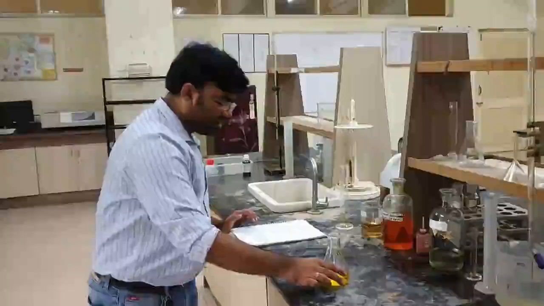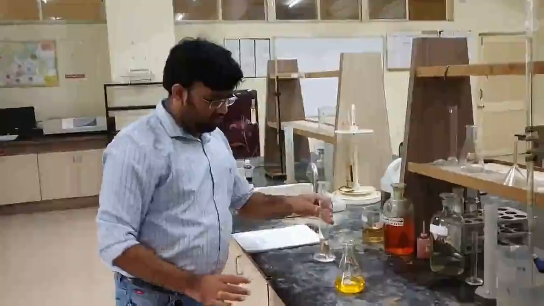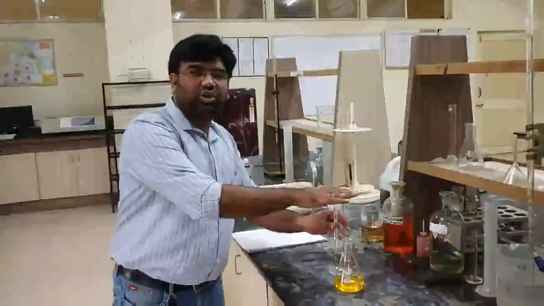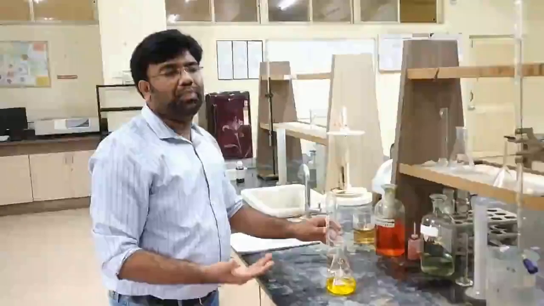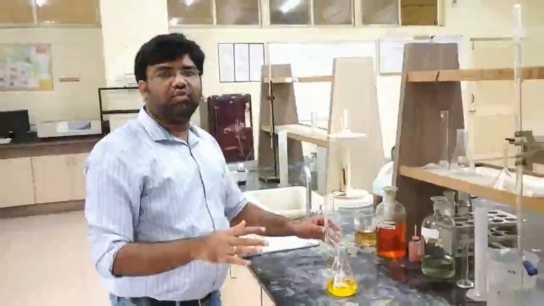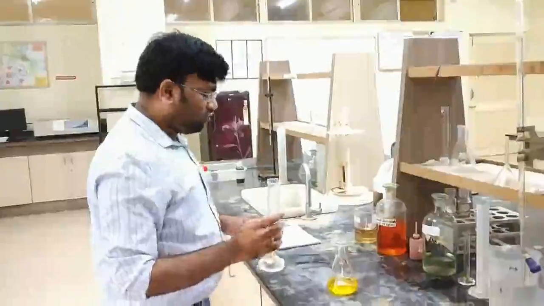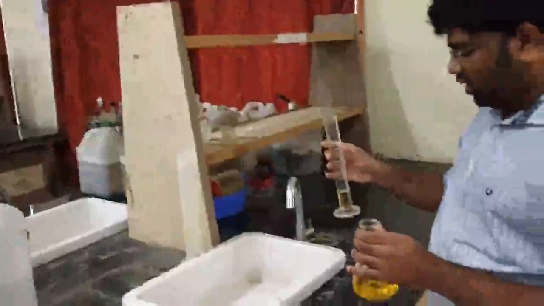Now this conical flask contains liquid, mostly water, and when we add concentrated H2SO4 to it, what will happen? There will be some reaction, right? A bumping reaction may take place, and because of that we have to add it very, very carefully. So I'll tell you how we are going to add this. We have already measured 30 ml of H2SO4.